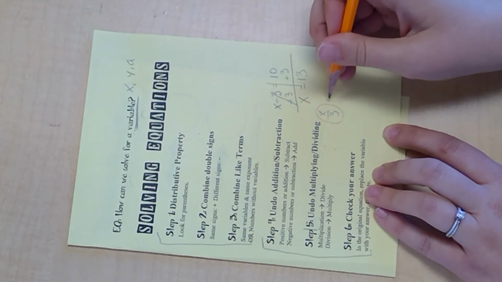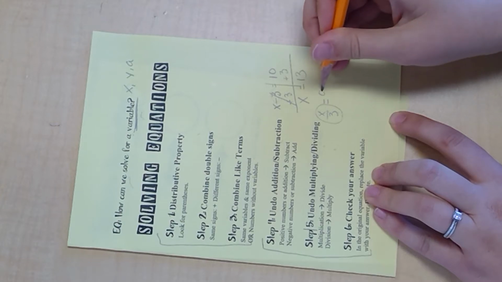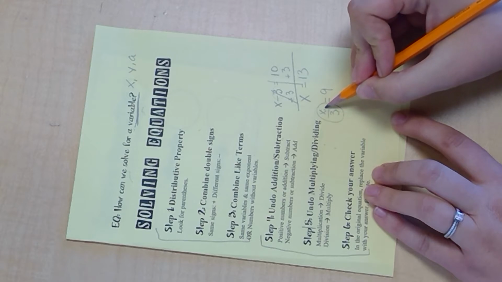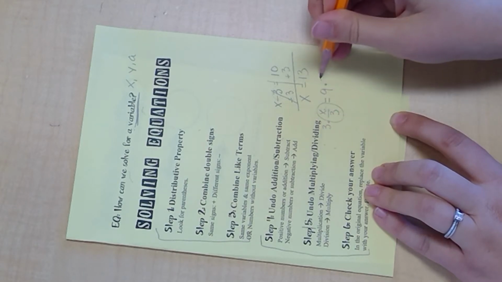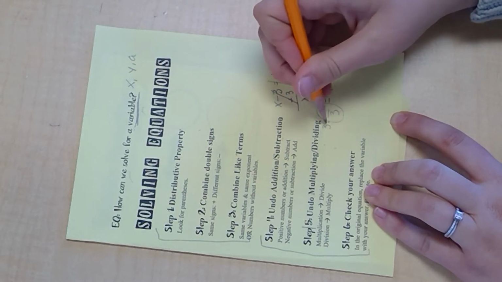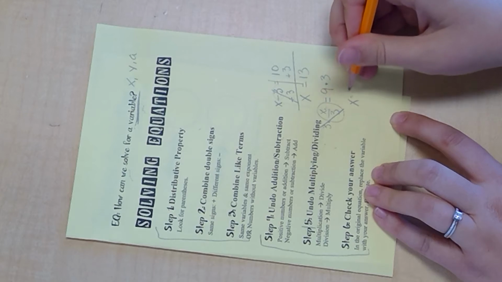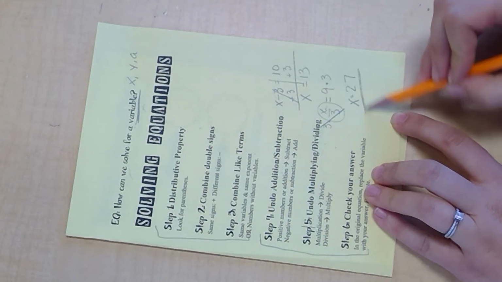Multiplication. So that means if I have x divided by 3 equals, let's say, 9, in order to get the x or our variable all by itself, I need to multiply both sides by 3, because 3 over 3 becomes 1. That simplifies out. And then I get x equals 27. 9 times 3. So now I have solved for the variable.